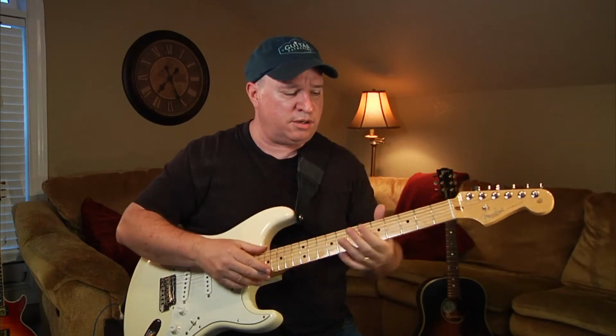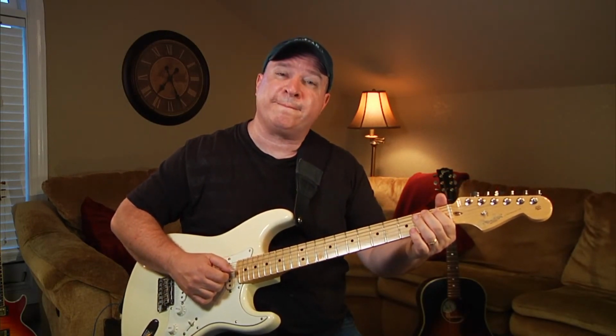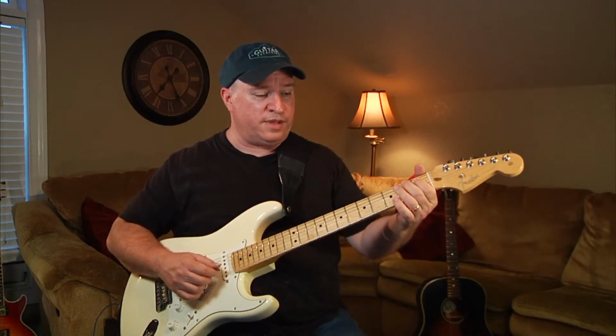Where's the B flat? Come on. Learn. Where's a B flat on the 6th string? Where was it? You just found it. 6th fret. B flat on the 5th string. There you go. 1st fret.